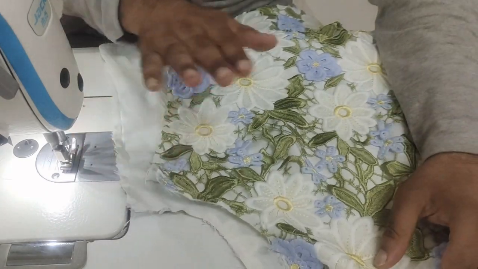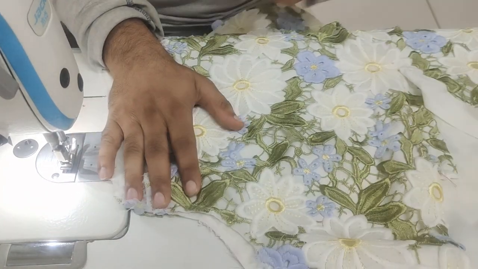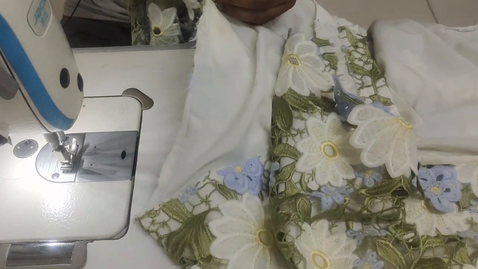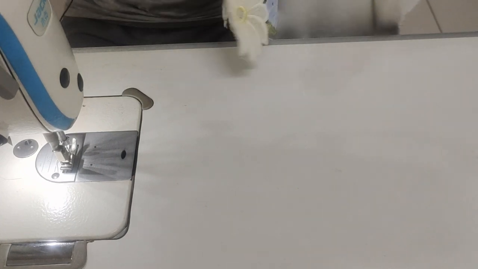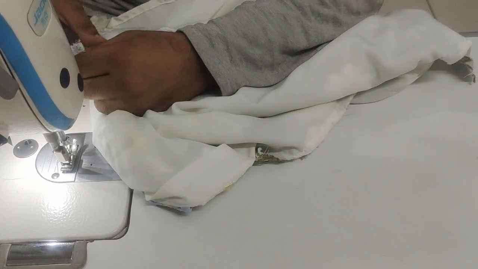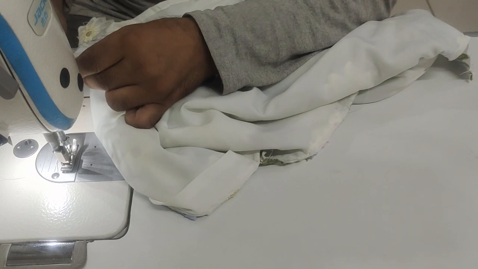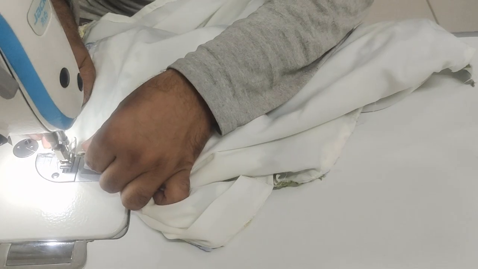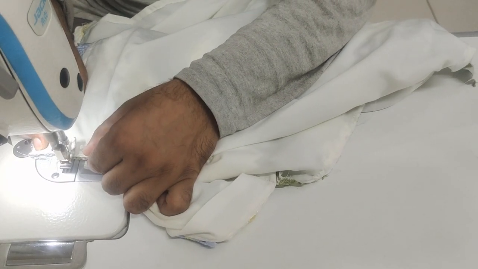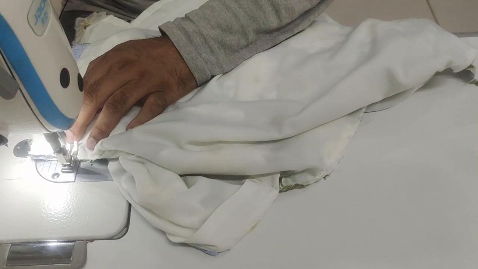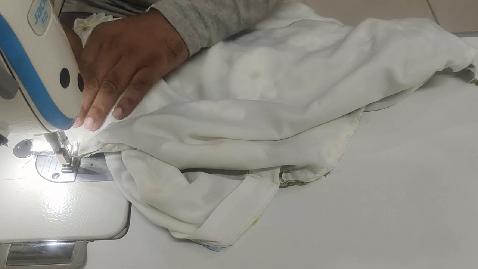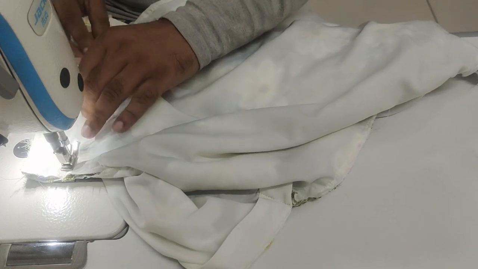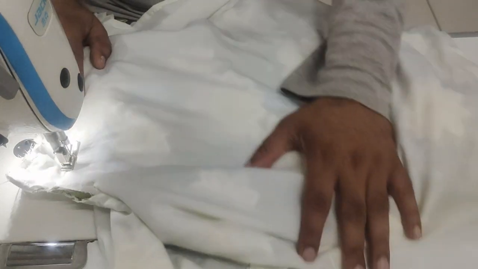Now turns come for the side seam. So we have 1.5 inches of sleeve of allowance. Okay, we are going to stitch it all.